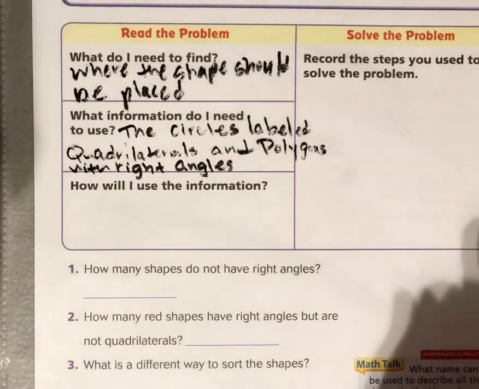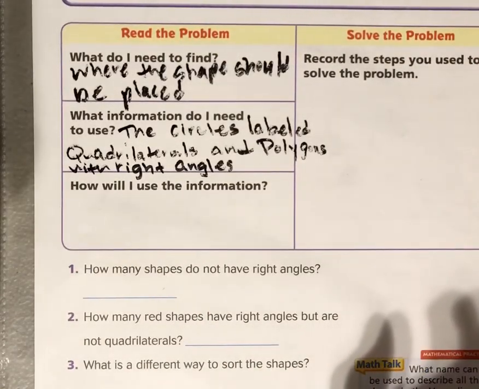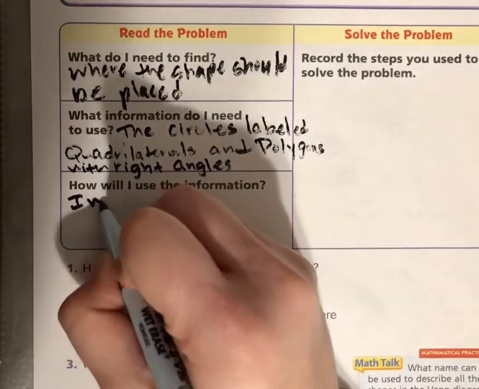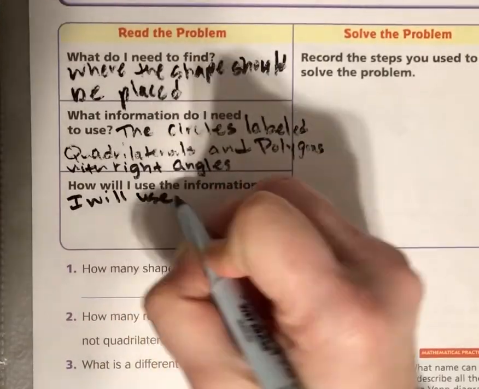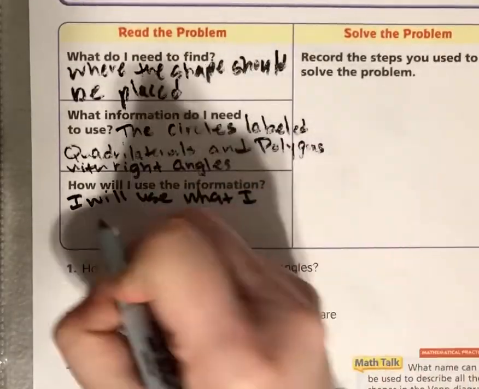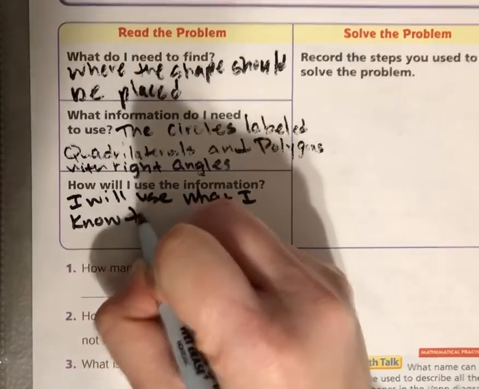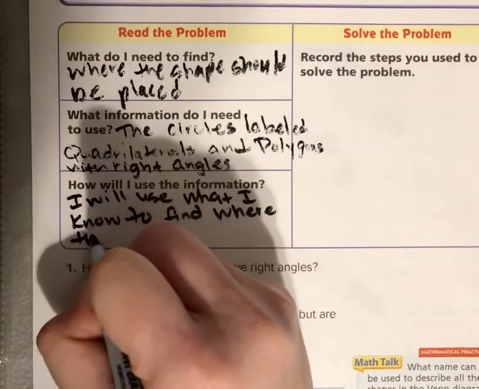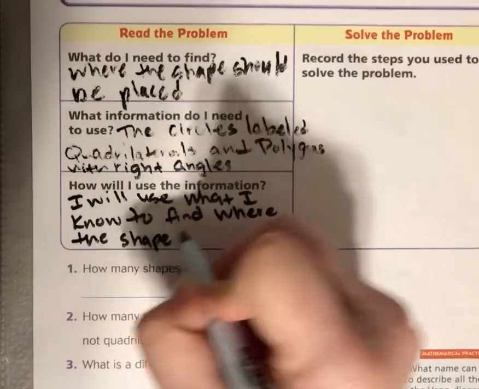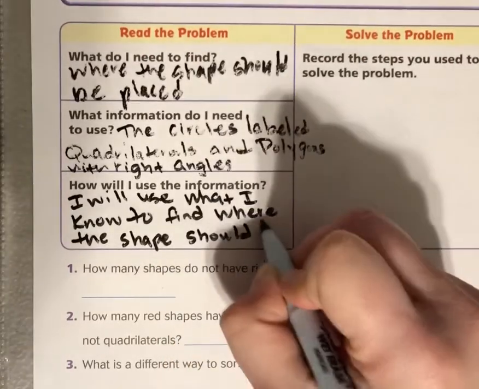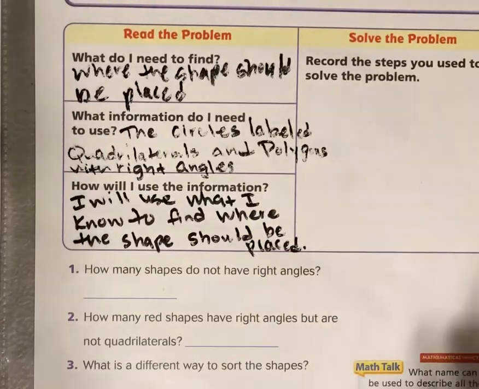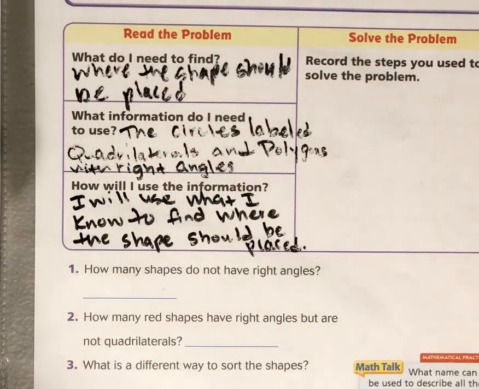How will I use the information? I will use what I know about two-dimensional shapes to find where the shape should be placed. Okay, record the steps that you use to solve the problem.